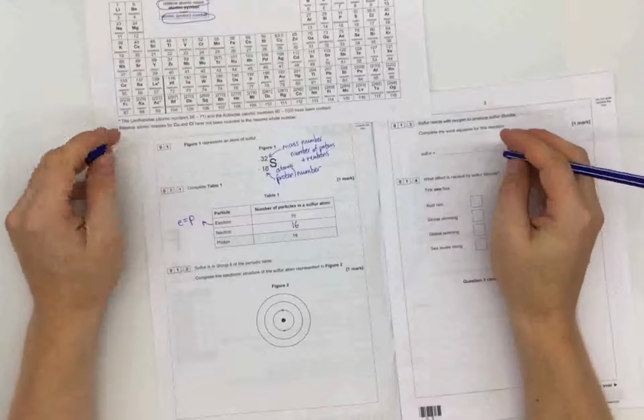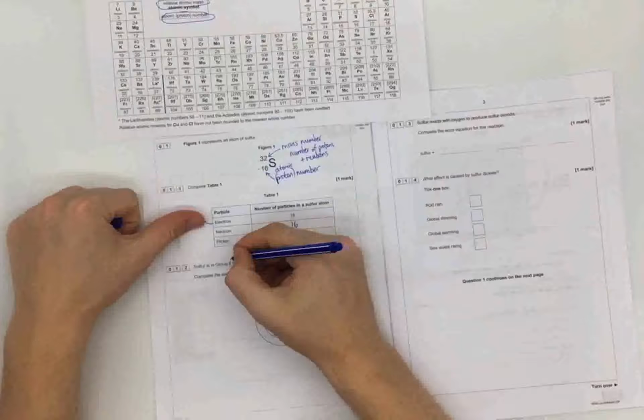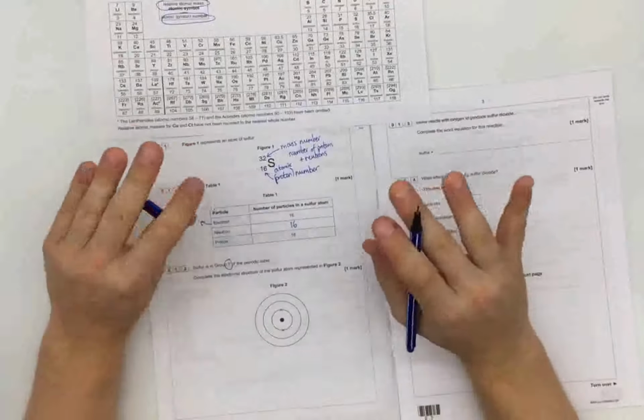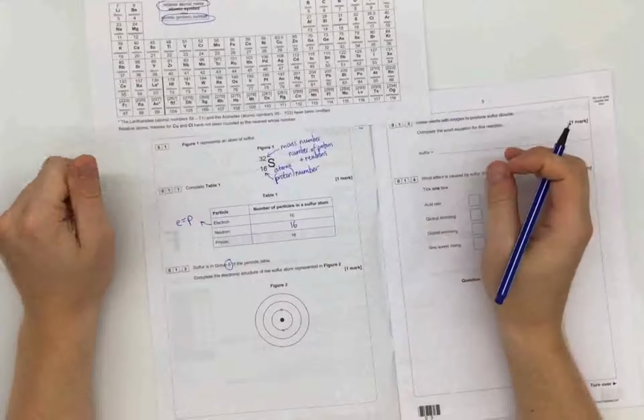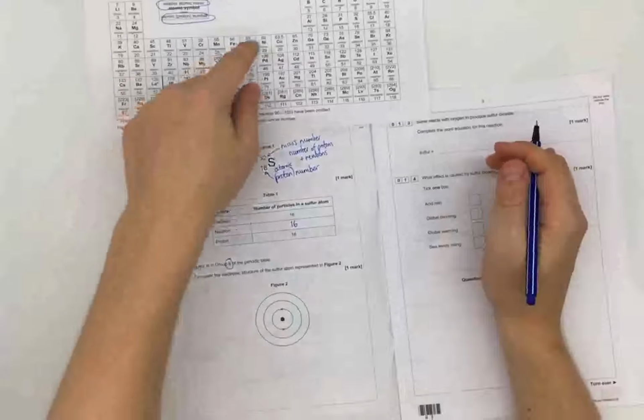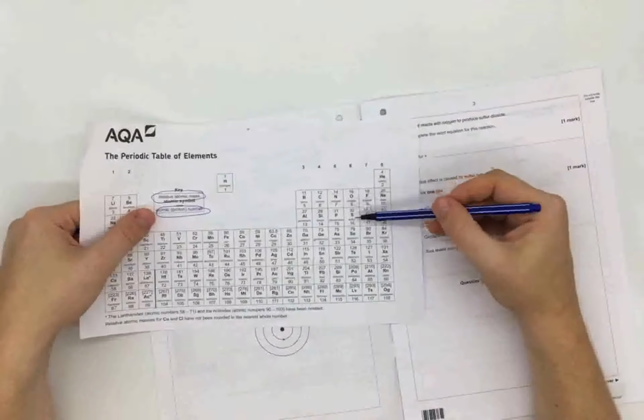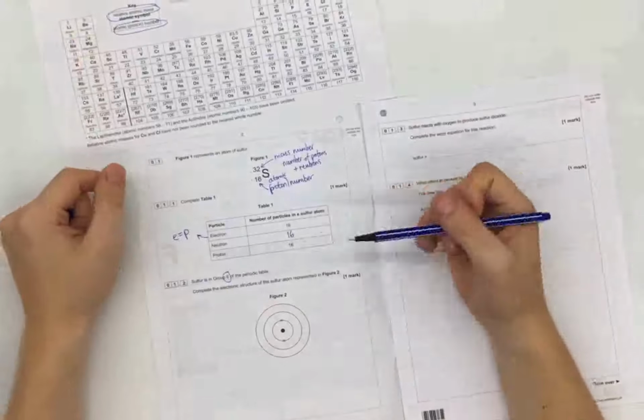Complete the electronic structure of the sulfur atom. Well, first thing to remember here is it's in group 6. So whatever happens, I must have 6 electrons in the outer shell. If I have a look, okay, here it's 16. Well, we've already been given that. There's 16 of them there.